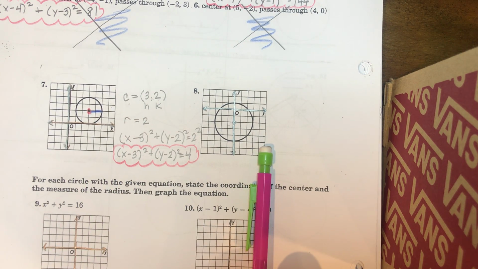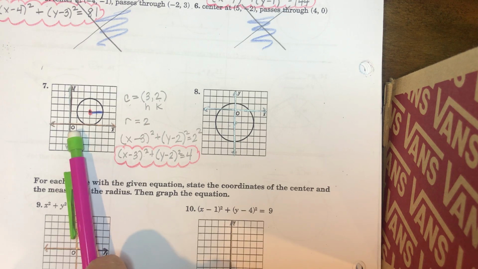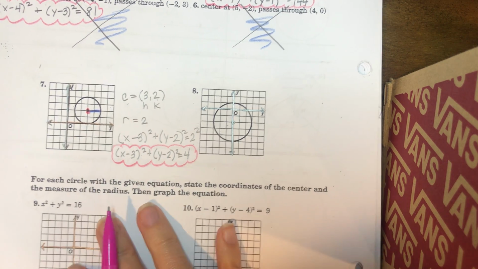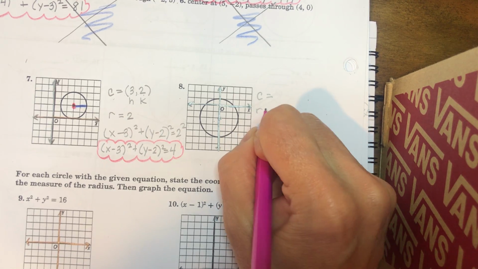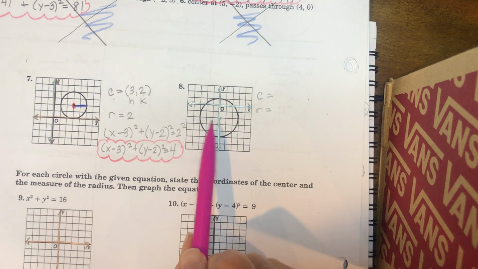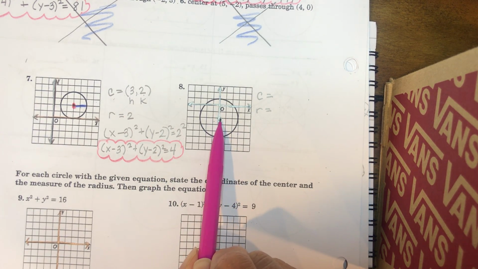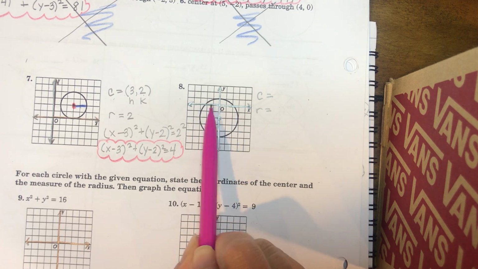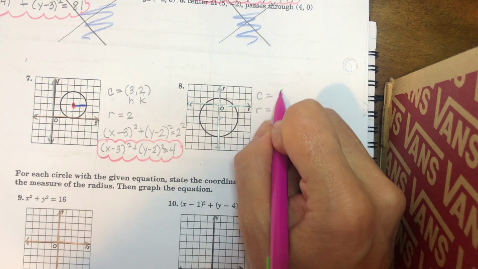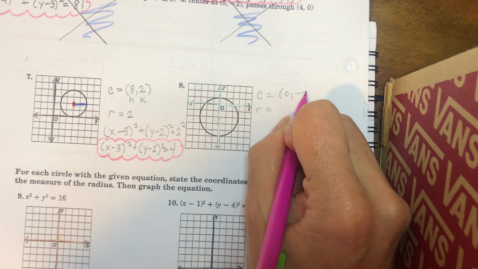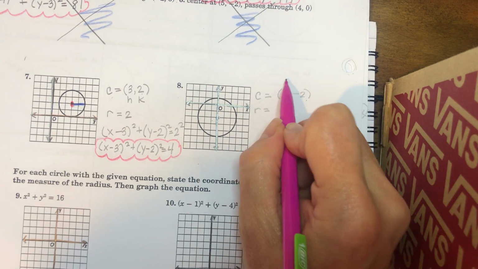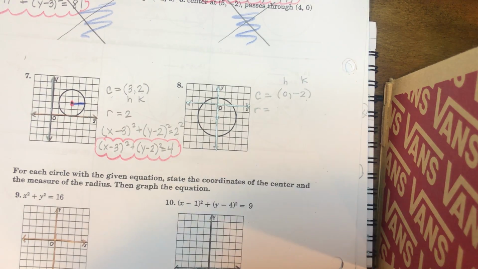So now let's take a look at number 8. We're going to do the same thing that we did for number 7. So for number 8, I want to find my center point and I want to find my radius. So my center point is right here. So did I go over left or right? I didn't, so that's 0. But I went down 2. So this is my h and this is my k. My radius, let's take a look.